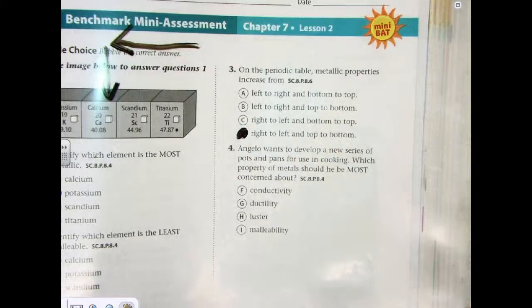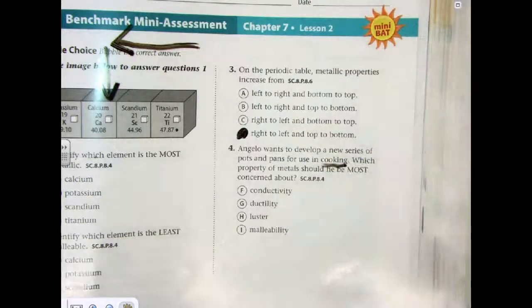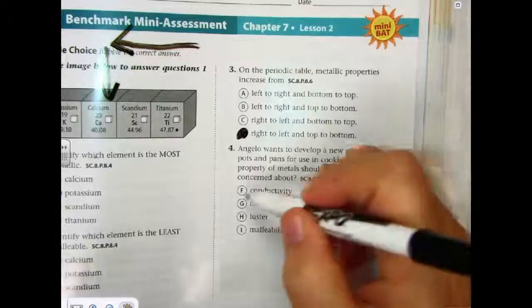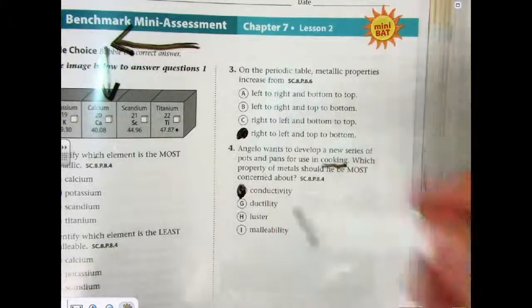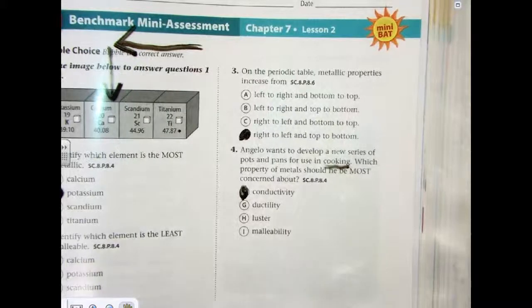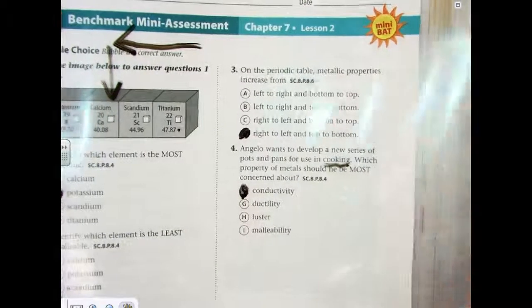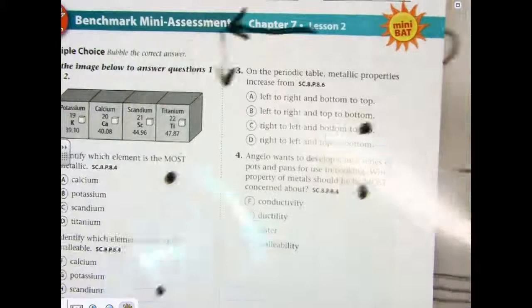Okay, Angela wants to develop a new series of pots and pans for use in cooking. Which property of metals would he be most concerned about? He wants to cook, so he wants to conduct heat. So F or A would be the correct answer. He would need conductivity. Obviously, if he was in the manufacturing process, he might look for malleability, but the ultimate goal is to have something that conducts heat well so that you can cook well with it. Okay. Next section.